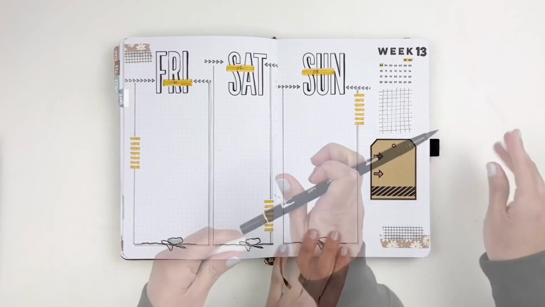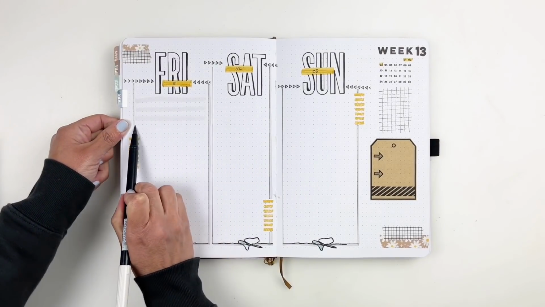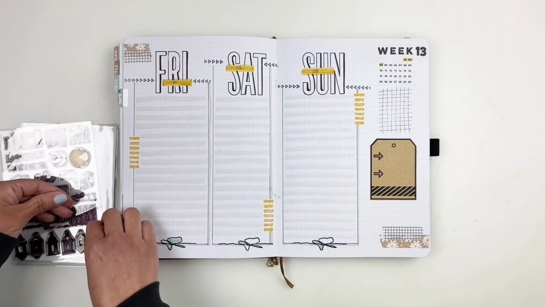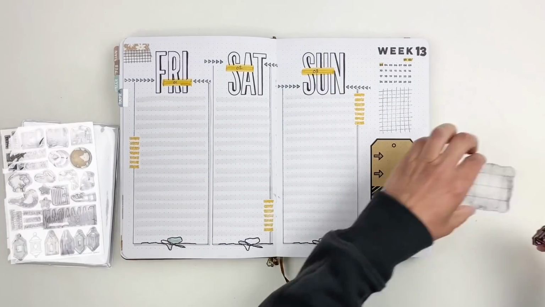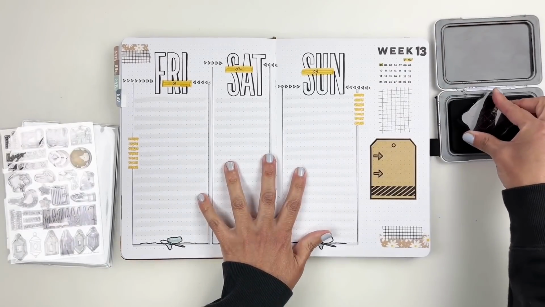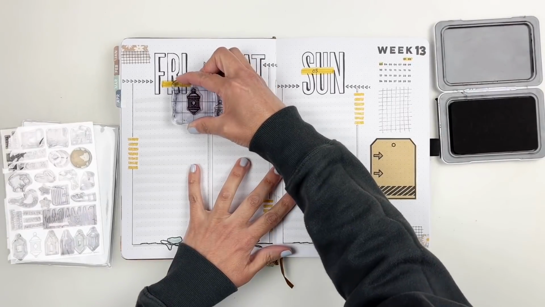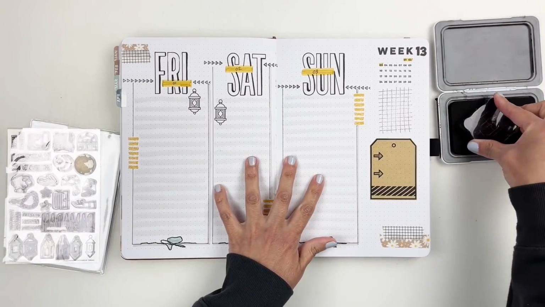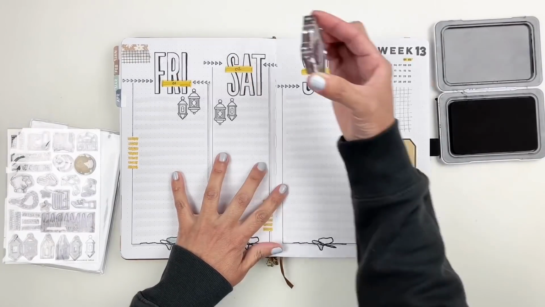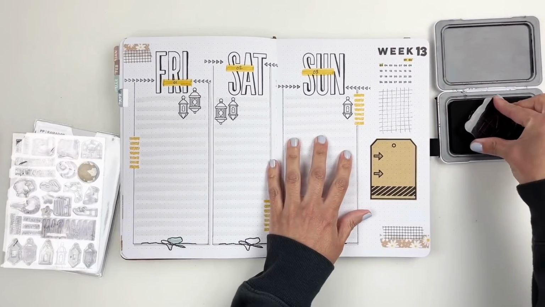So before I finish and wrap up week 13, I'm going to add my gray lines using my Tombow marker. And I'm going to sprinkle in some Ramadan themed lanterns here. This is the Ramadan stamp set that I got to collaborate with the Paper Person shop on. It is such a beautiful stamp set. And I'm going to use the lanterns to add a little bit of something to each day. So I'm going to just stamp a couple in each day. And then I'm going to use the filler stamp to color them in.